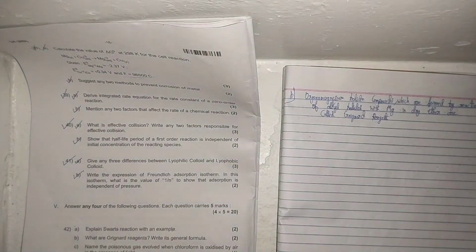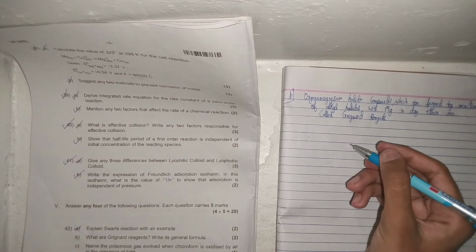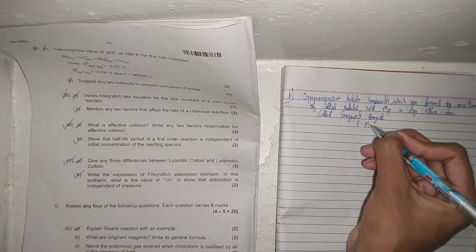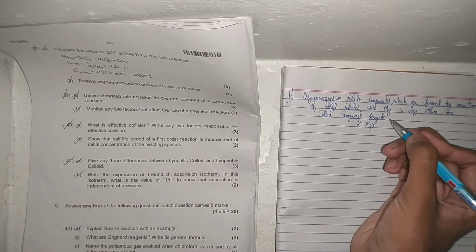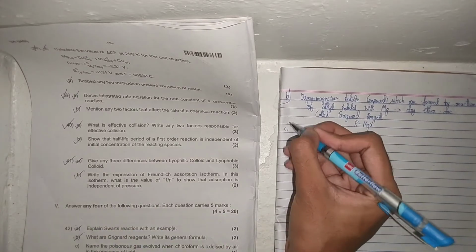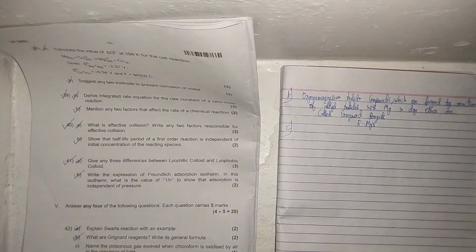Okay, so A is done. Question B, the general formula also you should write. So the general formula will be RMgX. So sub question B also we have solved.